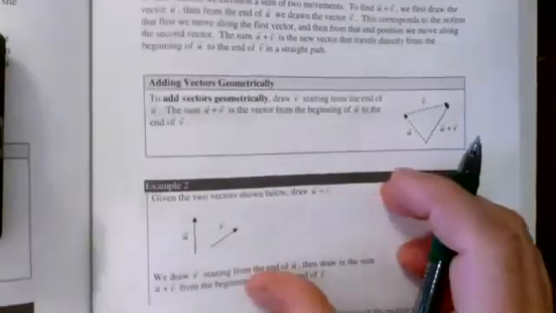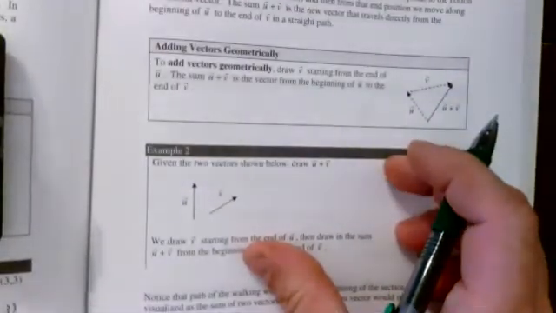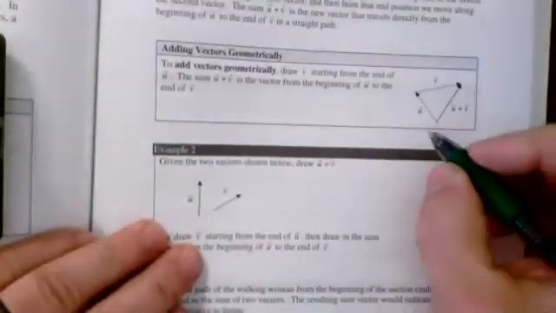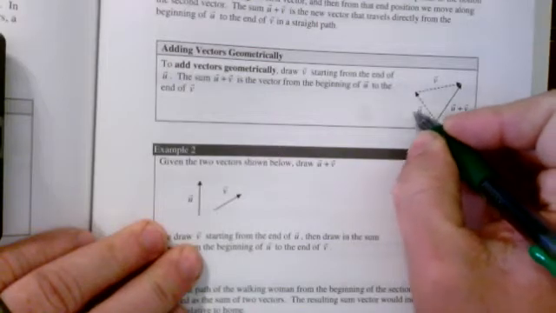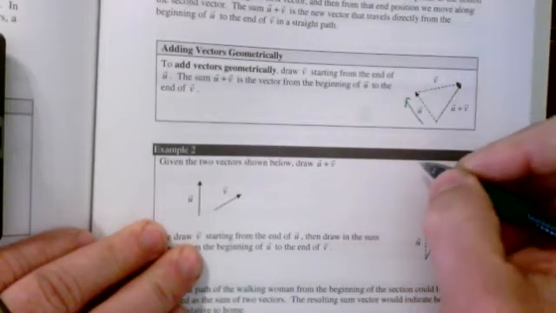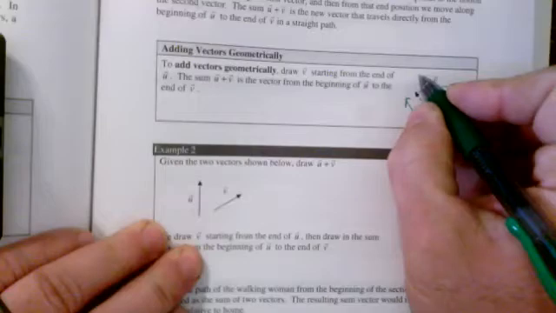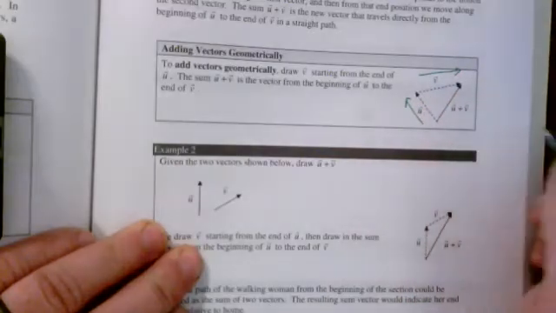And if you think about this geometrically, and again, this is in your book, if I have vector U going this direction, and I have vector V that is going this direction.